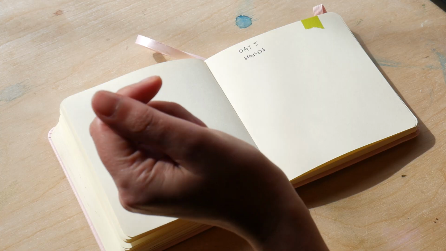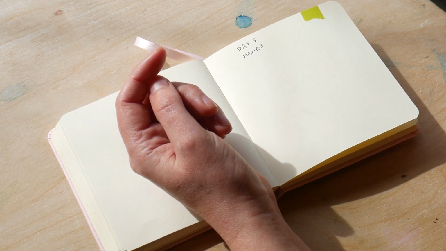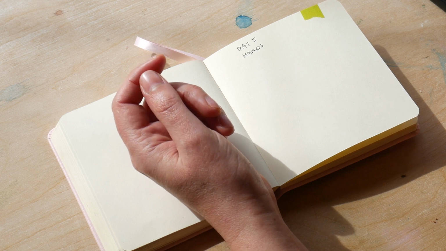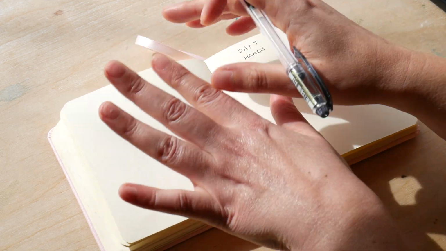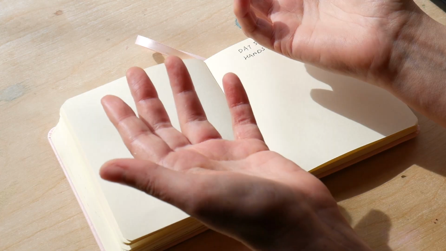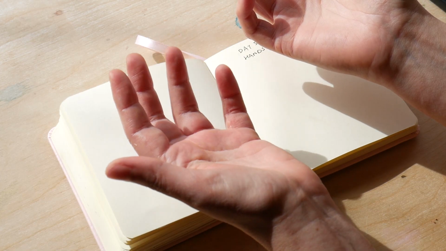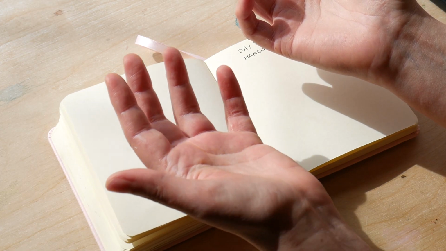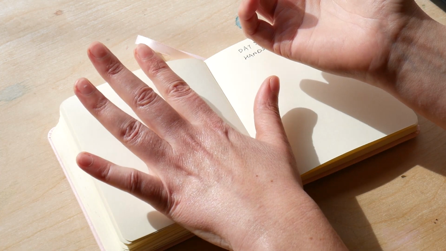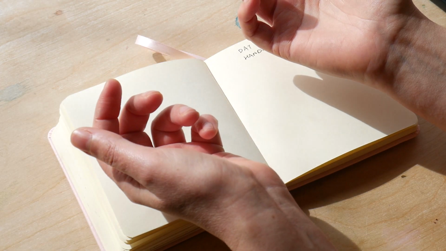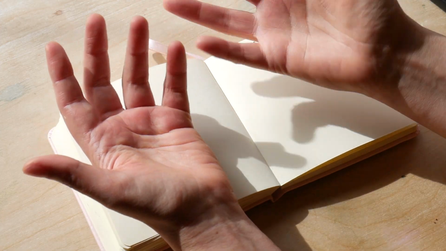So if you say that you can't draw hands, you have to learn. You can learn. Any artist that you have seen learned how to draw hands, and you can learn too. Everything that you know now, you learned. You learned by yourself, you did it yourself, so you can learn how to draw hands, and I'm here to help you in this process.